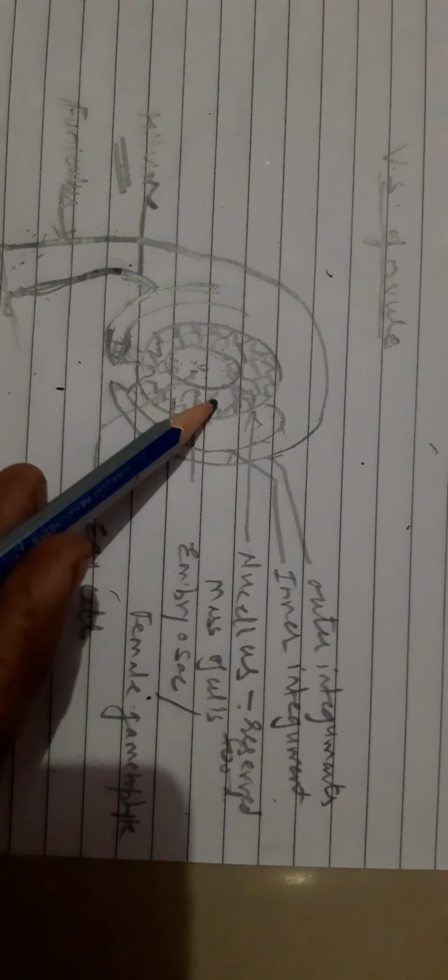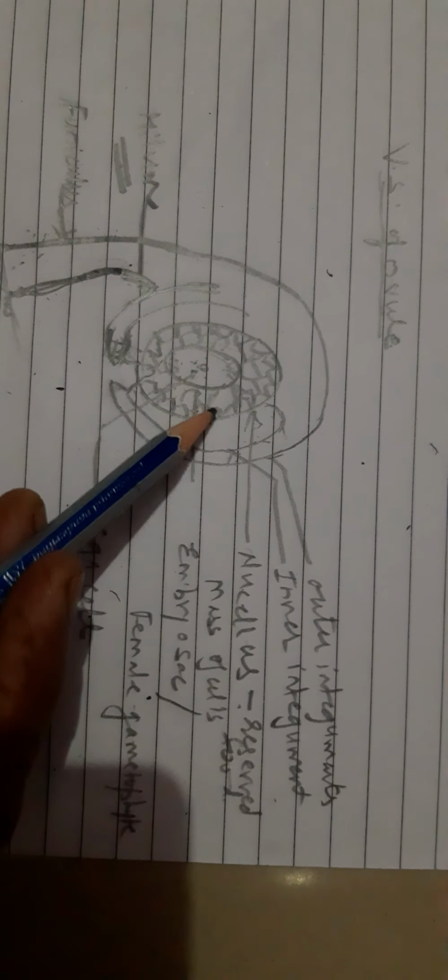When you see the vertical structure of the ovule, how will you find it? It contains the innermost layer, the embryo sac. Then outside the embryo sac there is a nucellus. Nucellus is a mass of cells which contains reserved food material. The embryo sac and nucellus are protected by two protective layers called integuments.